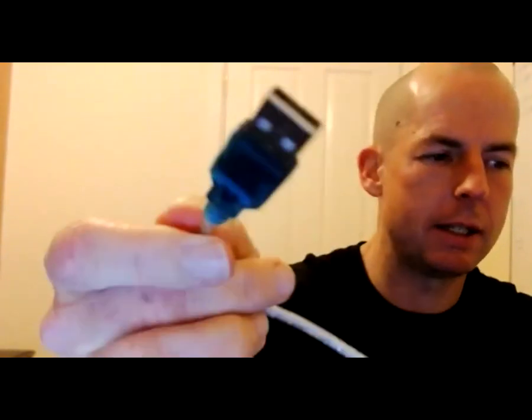if you have an older laptop, you can use this serial to USB converter. You can get them on eBay for maybe 10 euros or something like that, not even. Or you can get them on Maplin for 30 euros. It's your choice. So you connect in both ends like this, and one end is serial and the other end is USB. So you connect that into the USB port in your laptop.